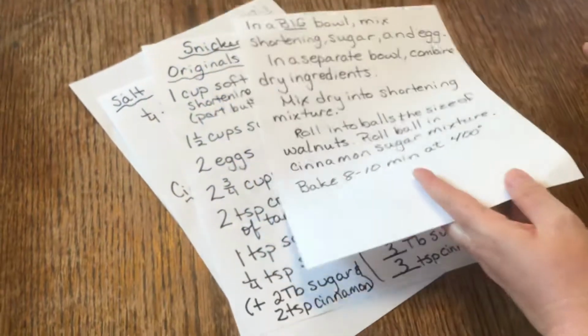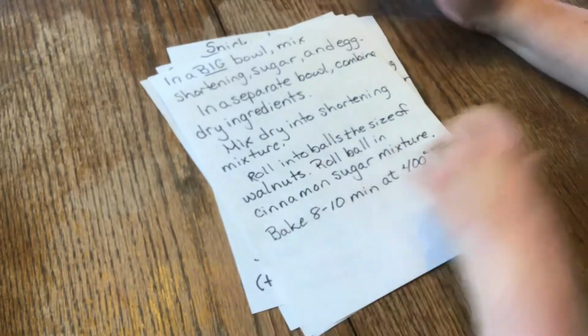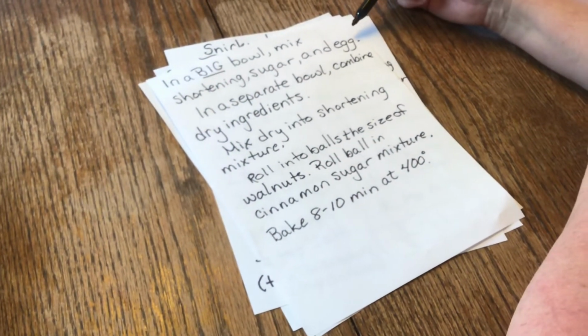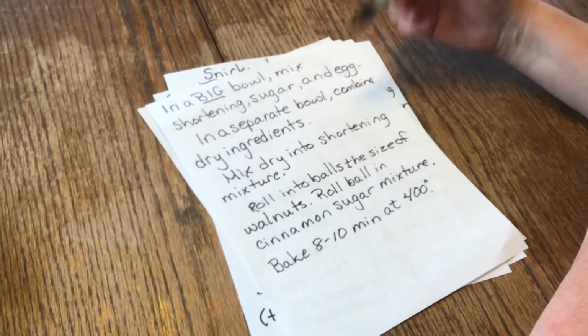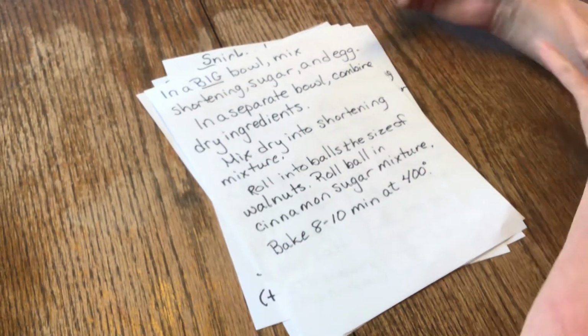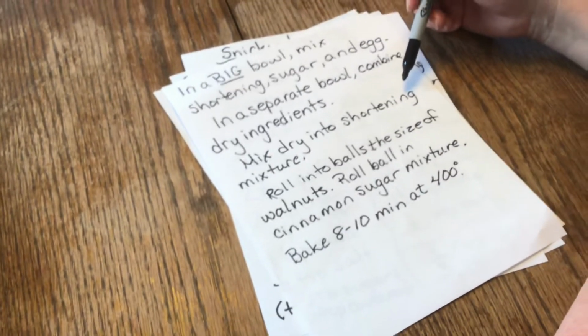And the rest of the instructions are as follows. In a nice big bowl, mix your shortening, sugar, and egg. You can do that with elbow grease and a spoon, or if you have an electric mixer, that works well. In a separate bowl, combine your dry ingredients, the flour and all that good stuff, and then mix your dry ingredients into your shortening mixture.